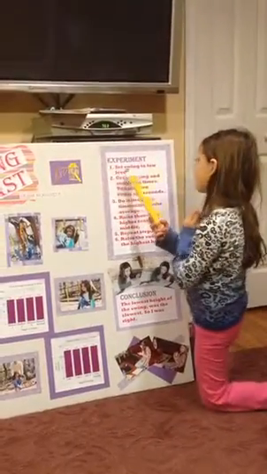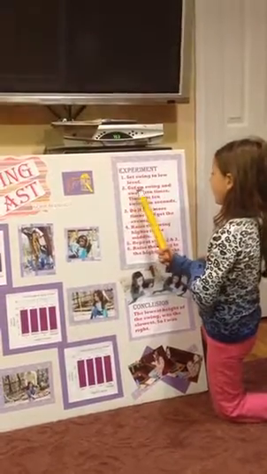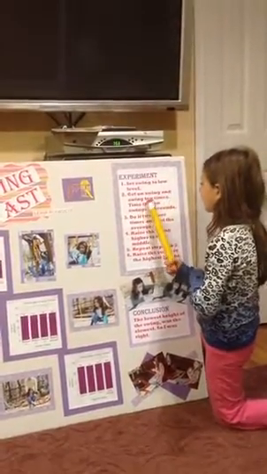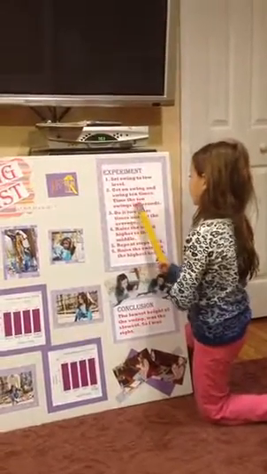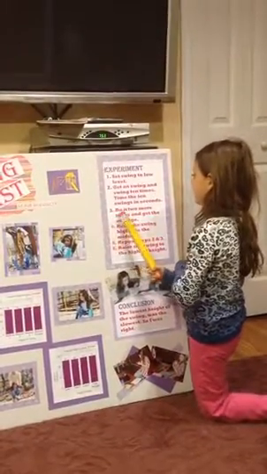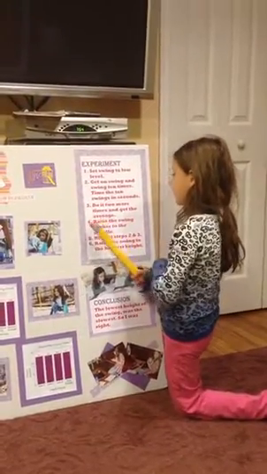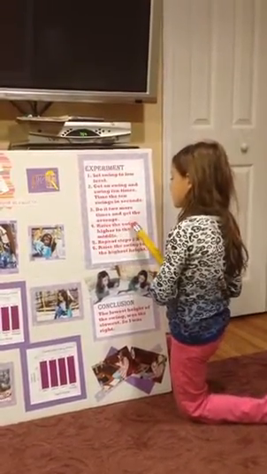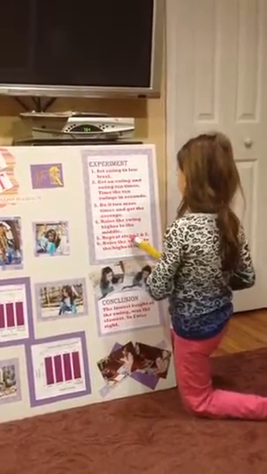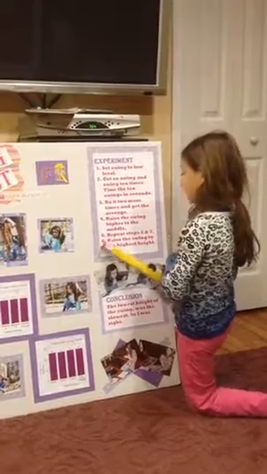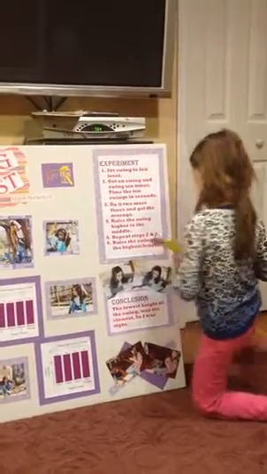Number 1, set the swing to low level. 2, get on the swing and swing 10 times. Time the 10 swings in seconds. 3, do it 2 more times and get the average. 4, raise the swing higher to the middle. 5, repeat steps 2 and 3. 6, raise the swing to the highest height.